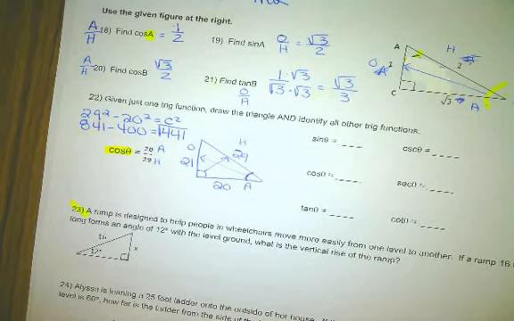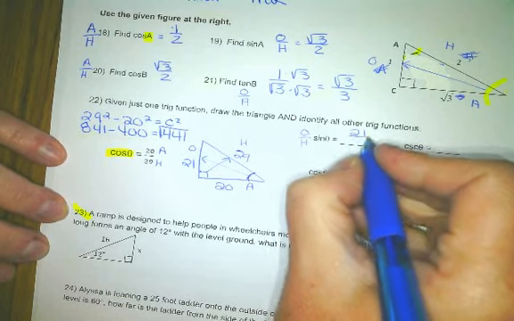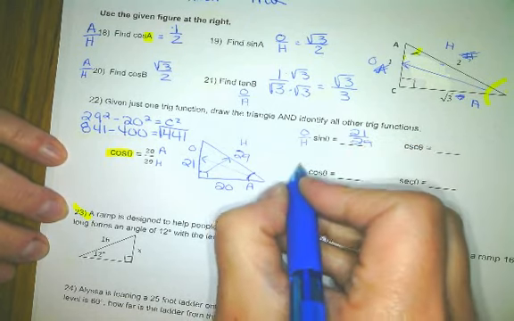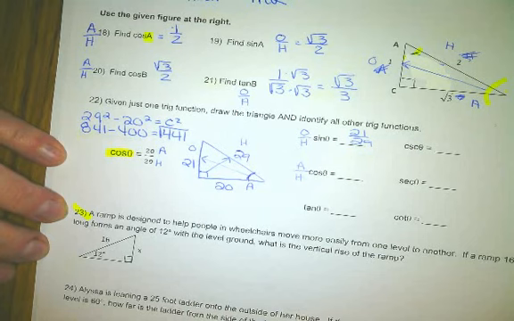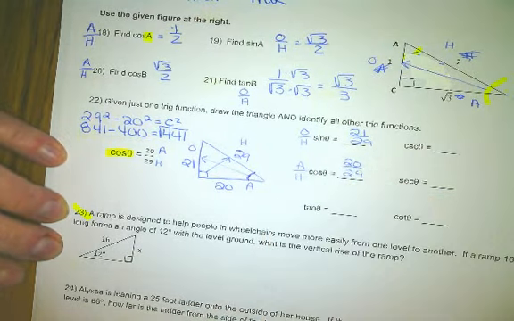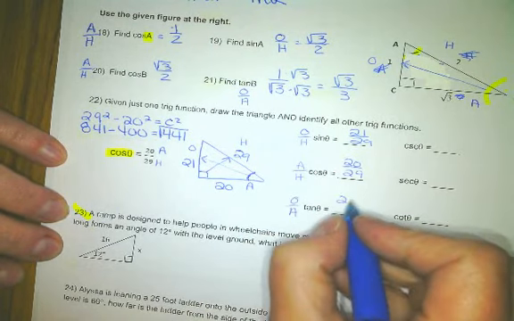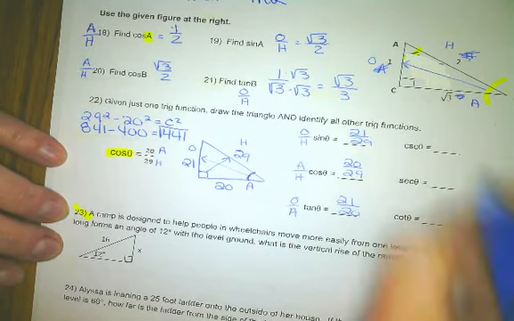Okay, so now I'm going to do sine. So sine is O over H. So 21 over 29. Now I'm going to do cosine, which is A over H. Okay, so that's 20 over 29. Tan is O over A. So that's going to be 21 over 20.